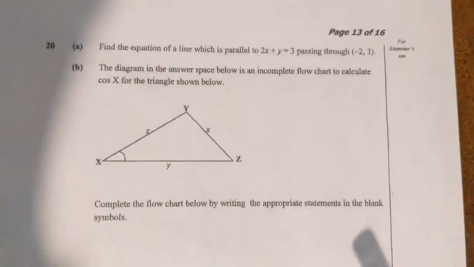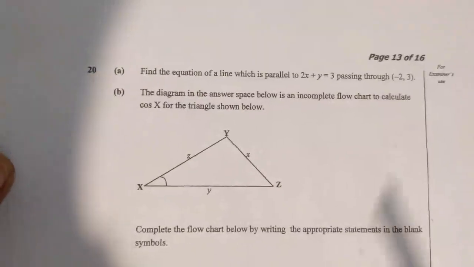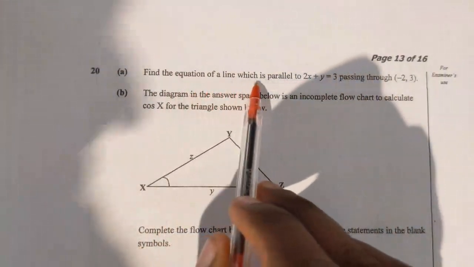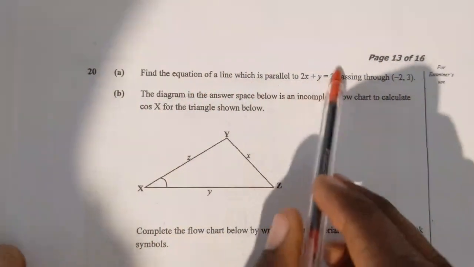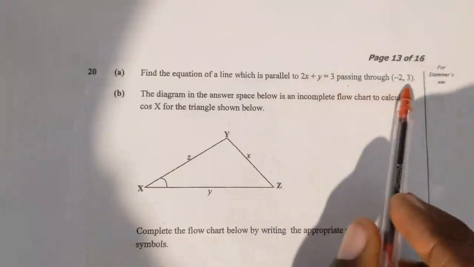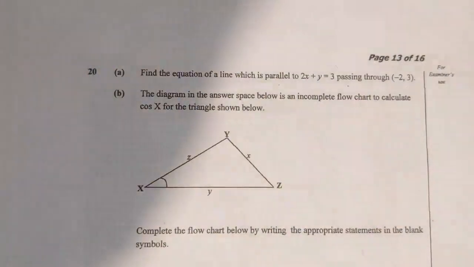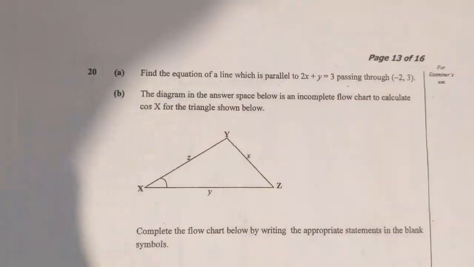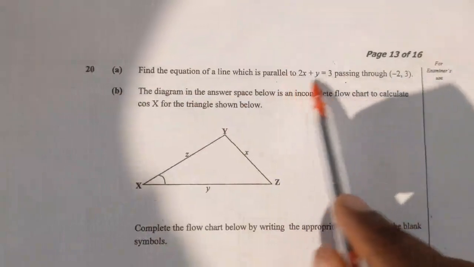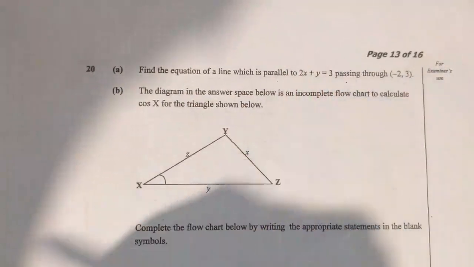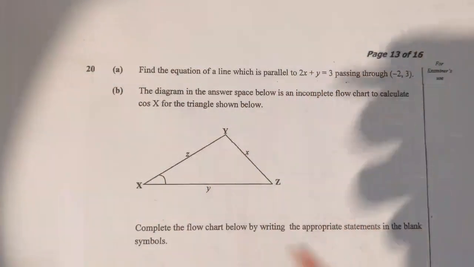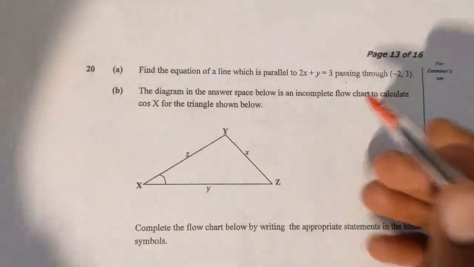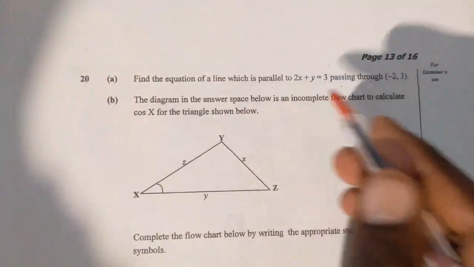You come to this one here. They are asking you to find the equation of the line which is parallel to this equation, passing through this point. The rule you need to know is that when it is parallel, it has the same gradient as this. When it is perpendicular, it has the gradient m2. But we are not talking about that here. We are talking about the same gradient, which is m1.